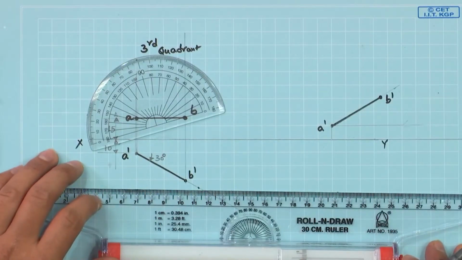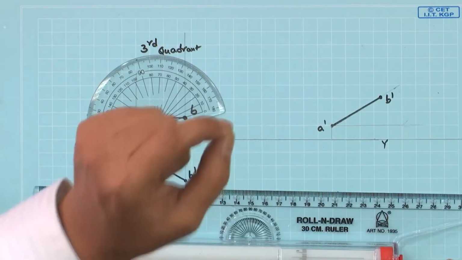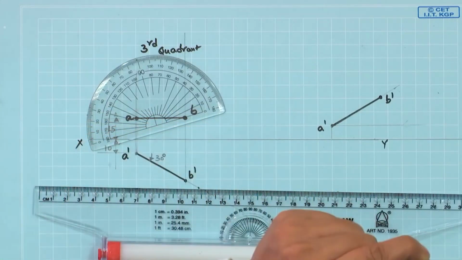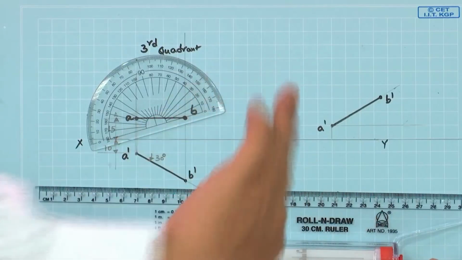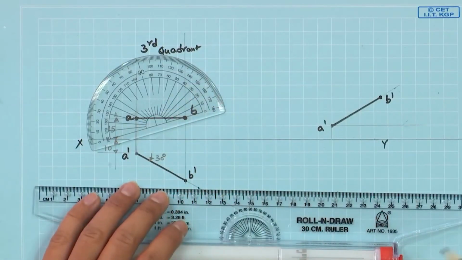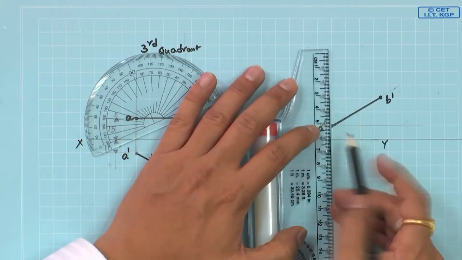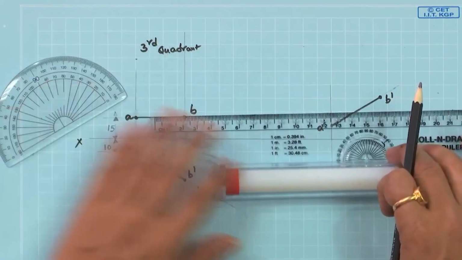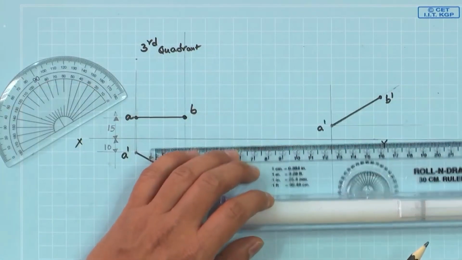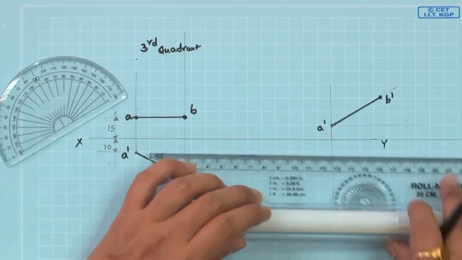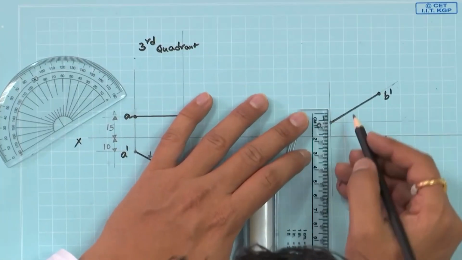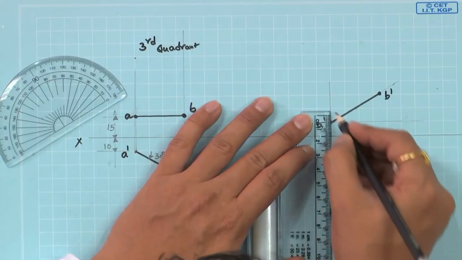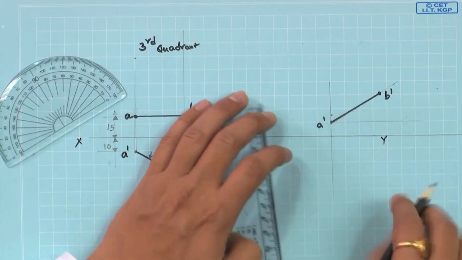Once done, A prime has to be, so it is in the second quadrant. So, this point has to be projected onto horizontal plane and rotated by 90 degrees. If that is the case, what we have to do? Project that onto horizontal plane. Any parallel plane is horizontal plane, and that gives us a feeling like 15 mm I have to locate. So, 15 mm somewhere.